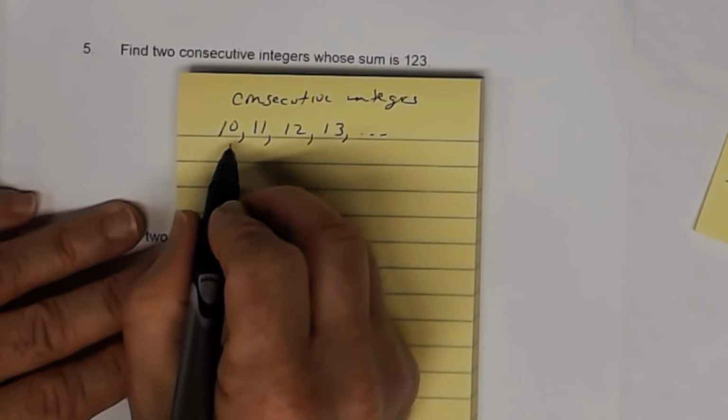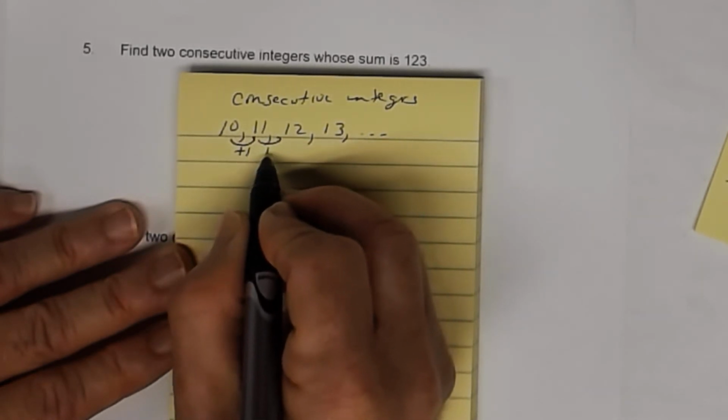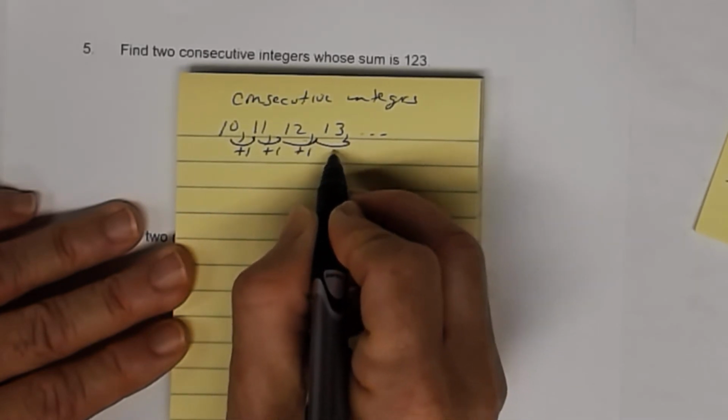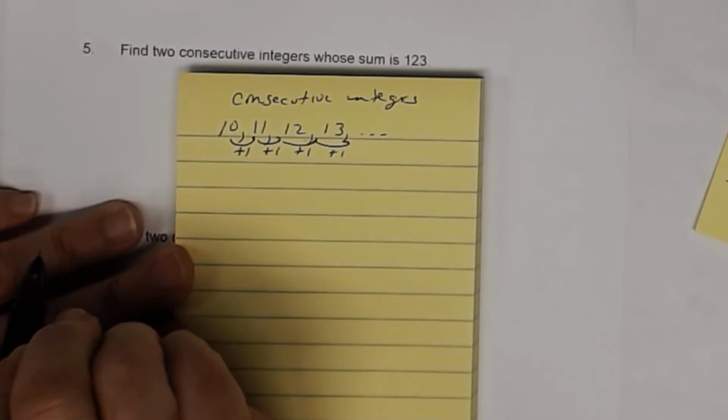And I want you to notice something. When I go from 10 to 11, notice all I do each time is keep adding 1, don't I? Keep adding 1. 12 plus 1 is 13. 13 plus 1 is 14, and so on. Okay? So that's what I mean by consecutive integers.